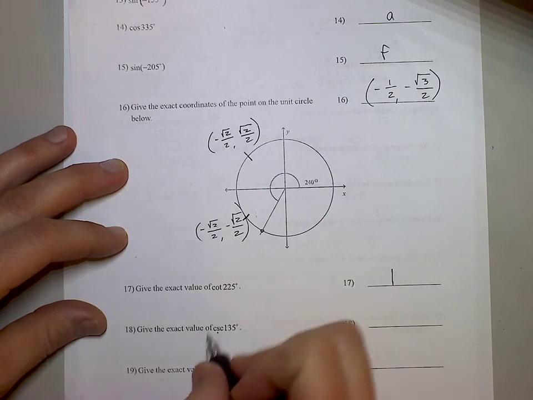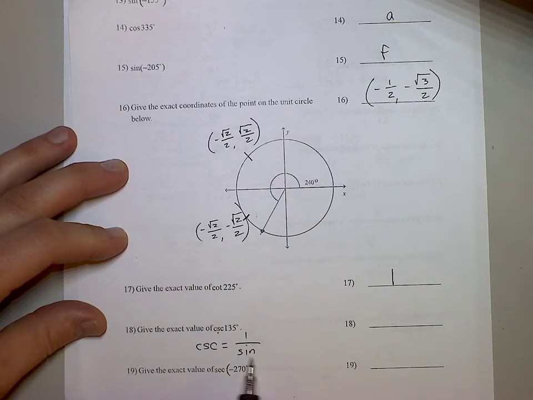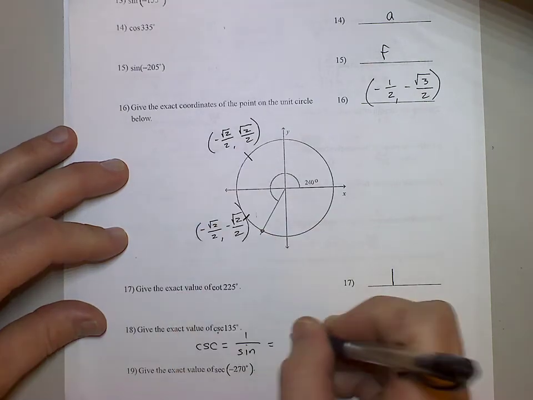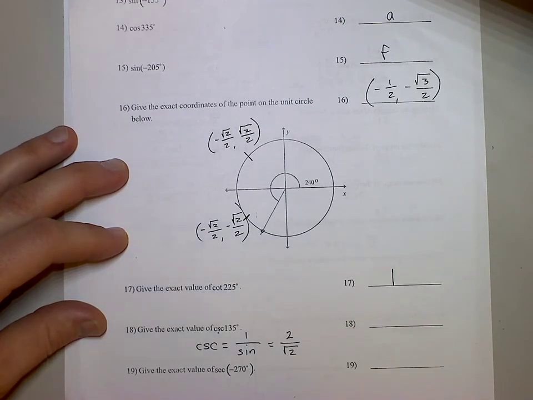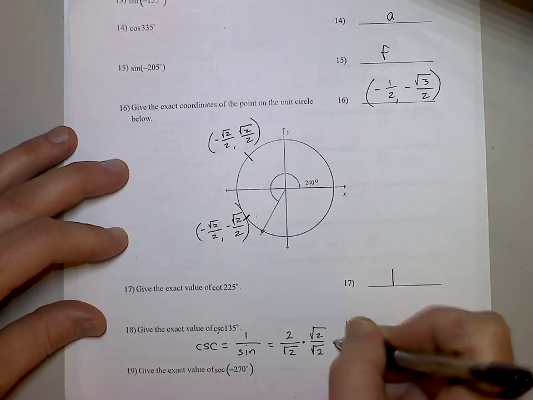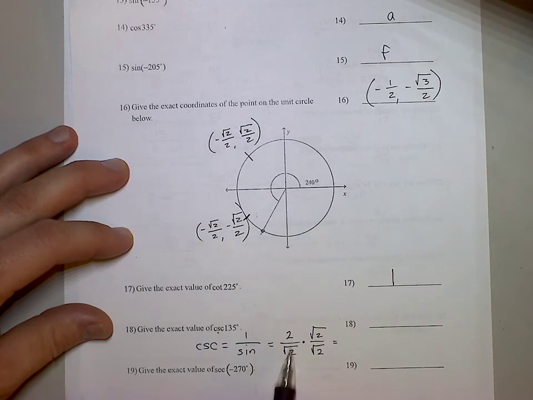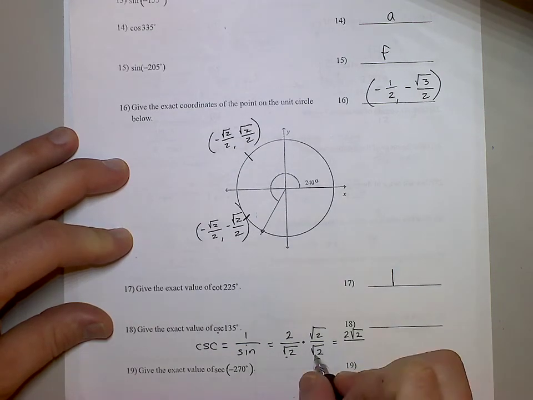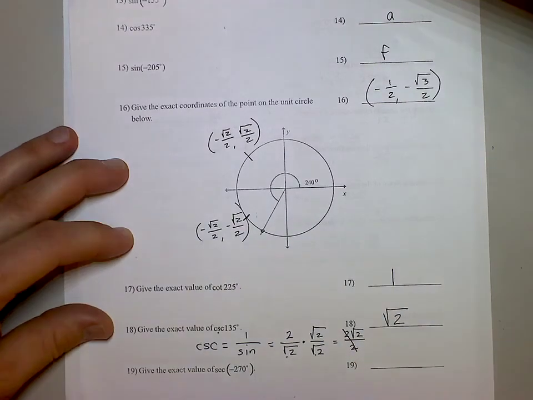Remember, cosecant is 1 over sine. So I'm talking about the sine. I want the reciprocal of sine. Sine here is the positive one. So in this case, I'm going to take the reciprocal of the square root of 2 over 2, which is 2 over the square root of 2. Can't keep square root in the denominator, so I have to rationalize the denominator by multiplying by the square root of 2 over the square root of 2, and multiply. 2 times the square root of 2 is 2 square root of 2. Square root of 2 times square root of 2 is 2. 2 divided by 2's cancel. You're left with the square root of 2 here for number 18.